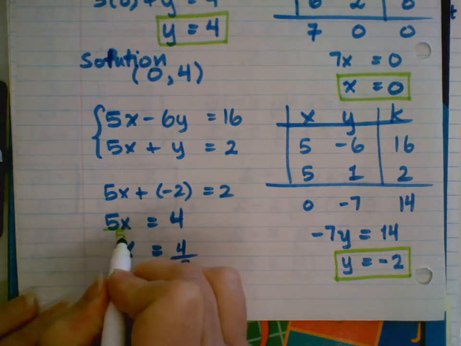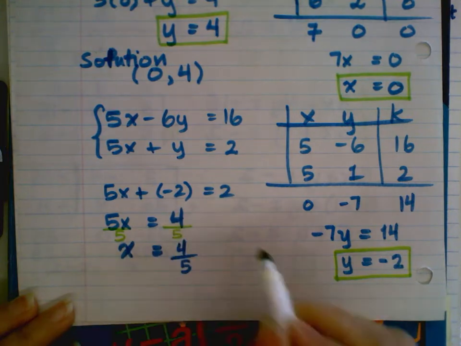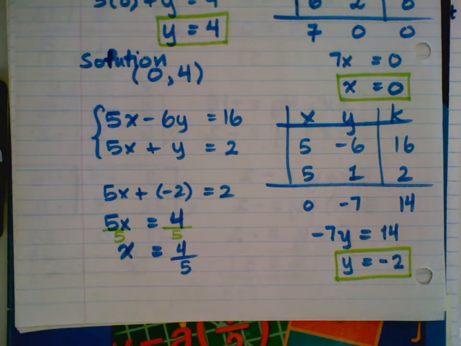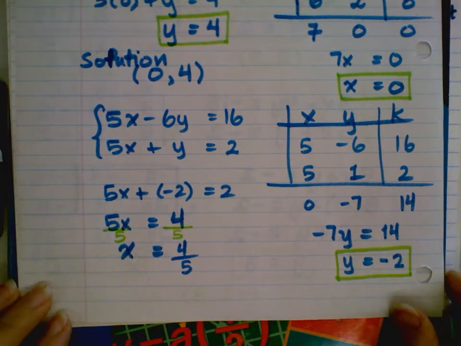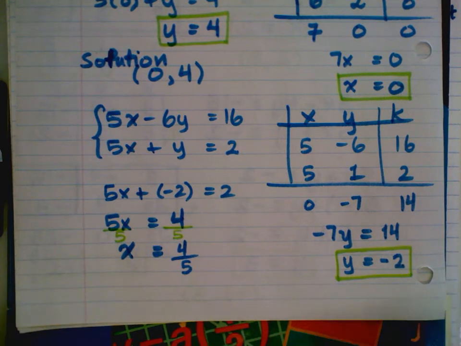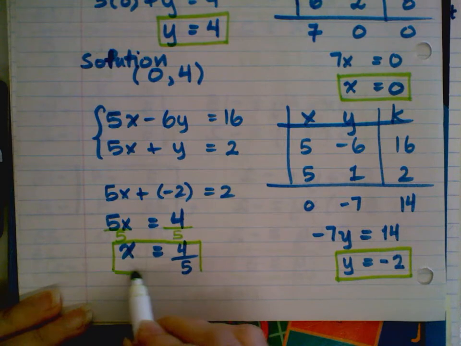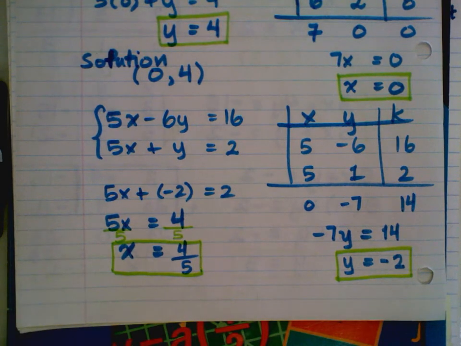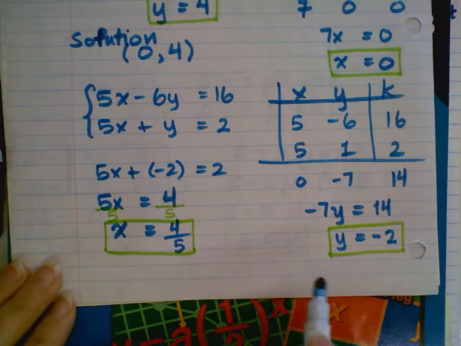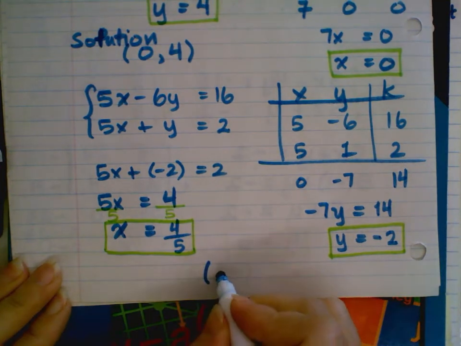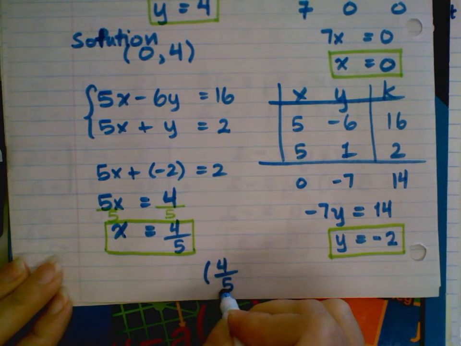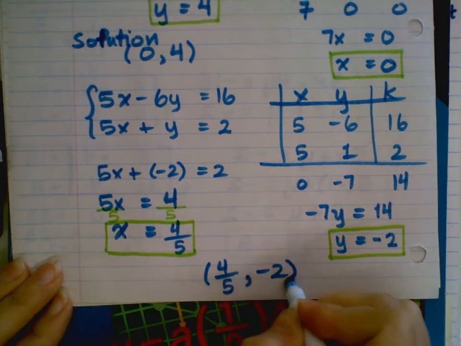So sometimes it's required that you show that step of the division, and sometimes I do that in color just to make it a little easier to see what was done from one step to the next. All right, so the solution to that system of equations is x is 4/5 and y is negative 2.